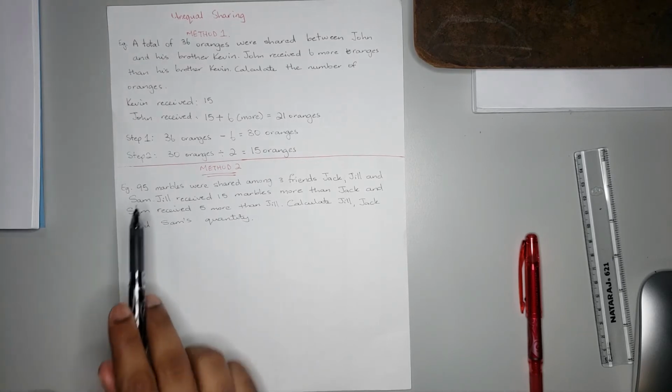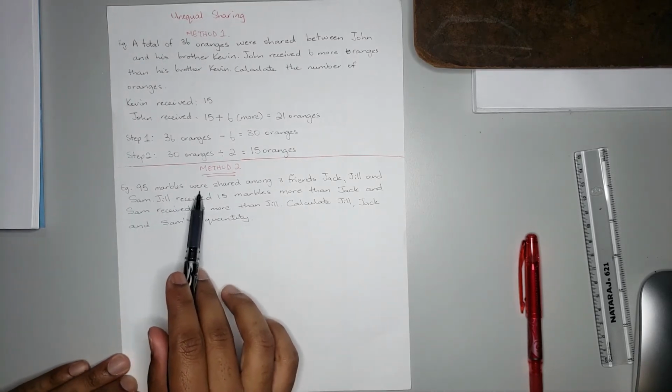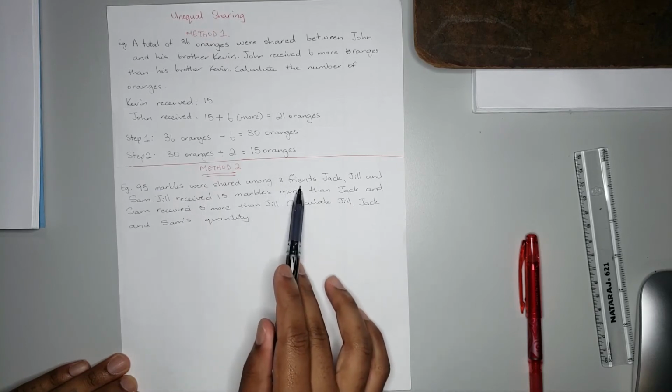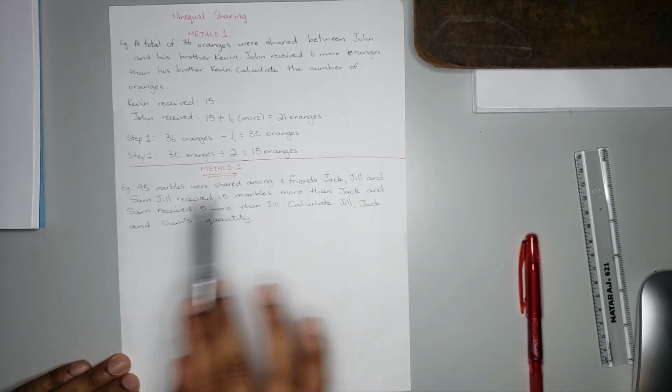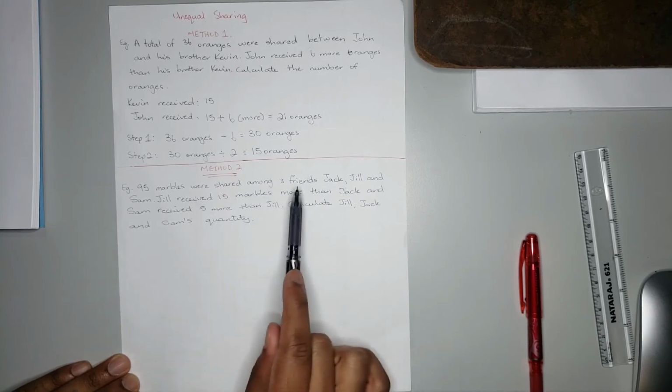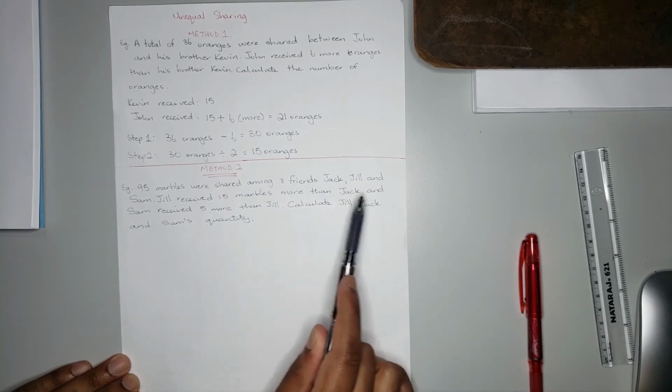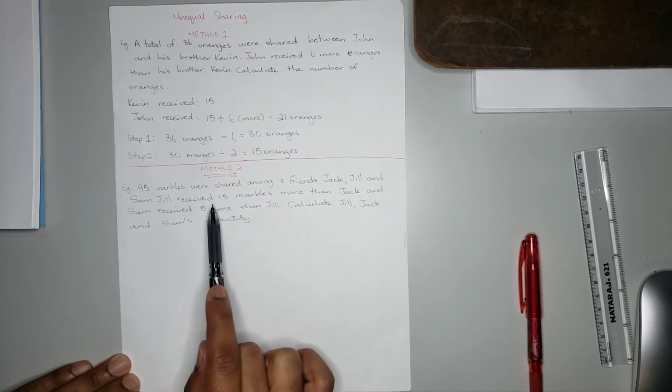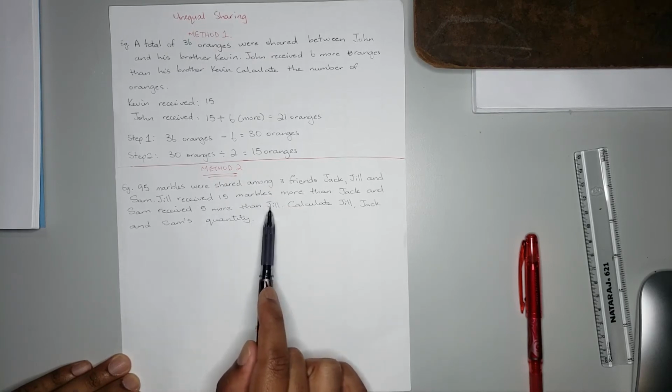We see here, 95 marbles were shared among 3 friends, Jack, Jill, and Sam. Jill received 15 marbles more than Jack, and Sam received 5 more than Jill.